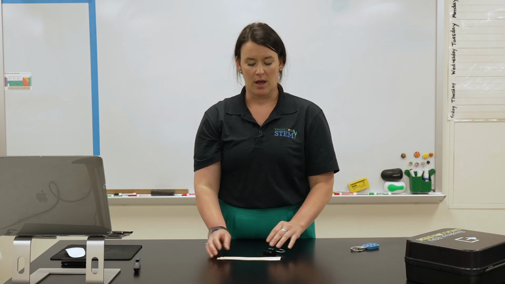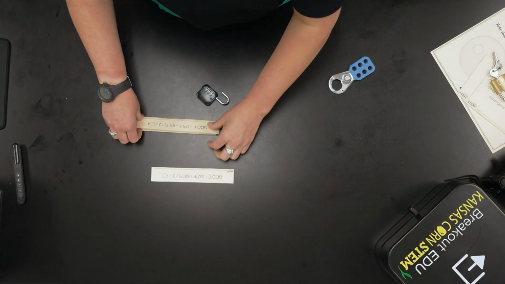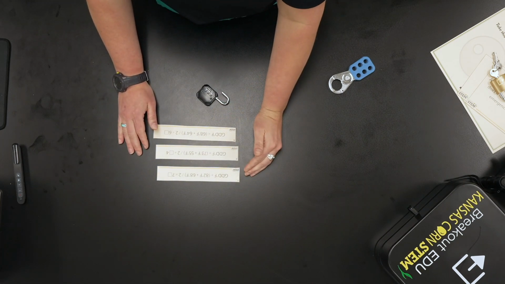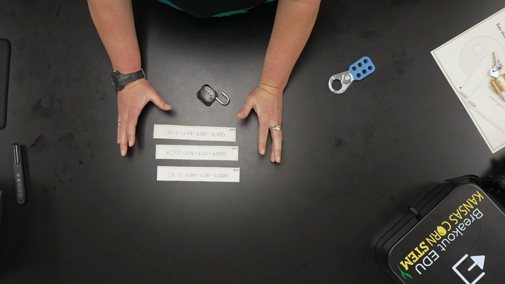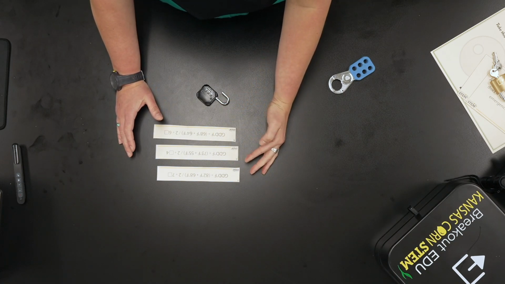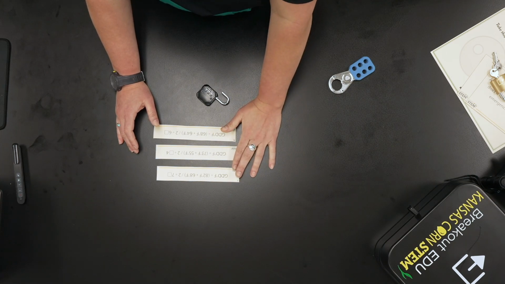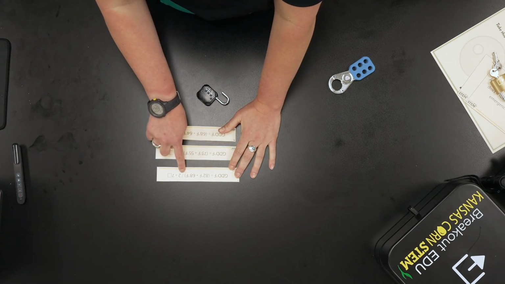For the 3-digit lock, you're going to find that you have 3 different growing degree day problems. These, again, can be cut apart and hidden amongst the room. You can leave them in a pile. That choice is, again, very much up to you as the teacher. What will need to happen is the students will actually complete the problem.